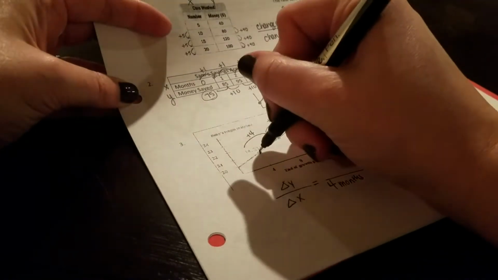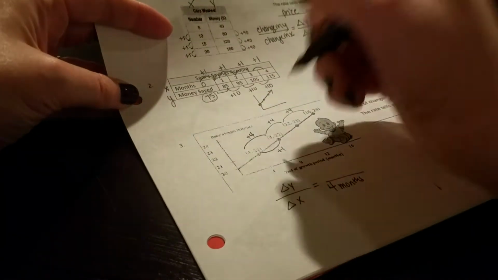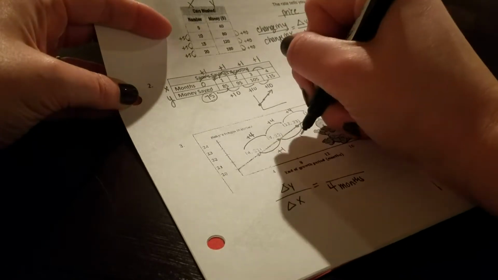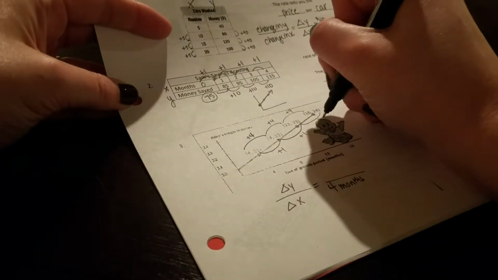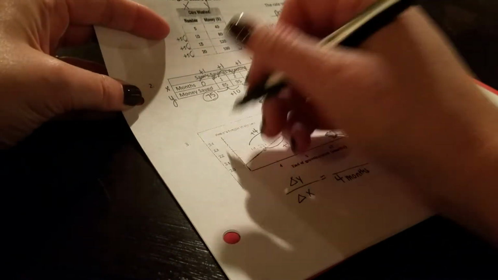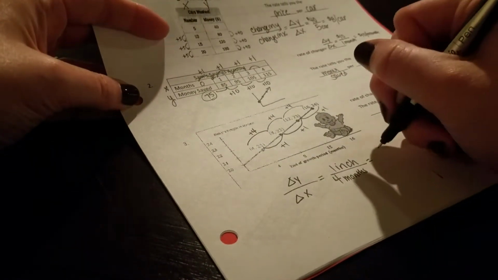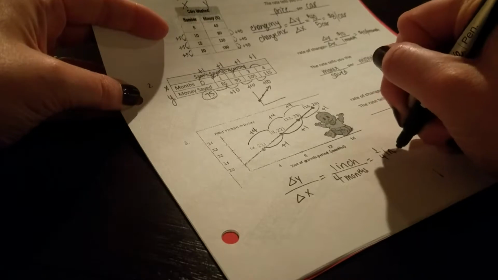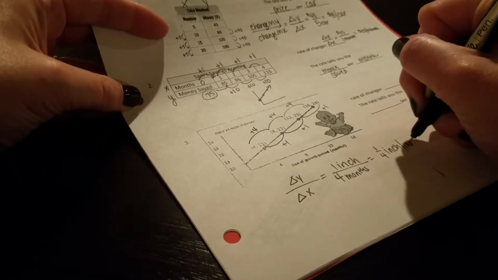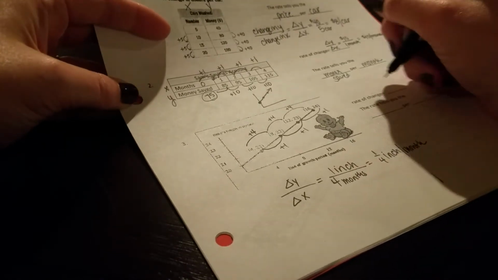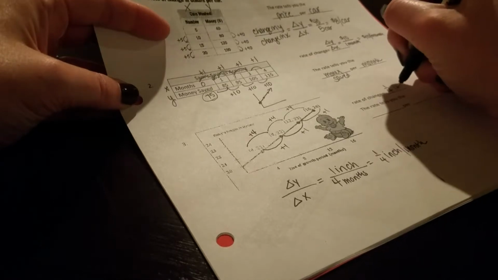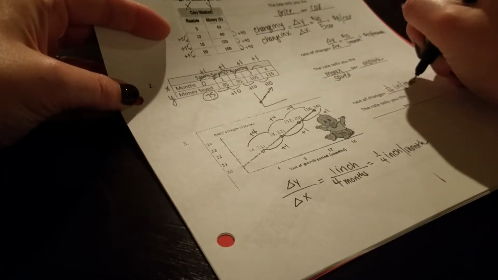And let's look at the Y's. 21 to 22 was 1. 22 to 23 was 1. 23 to 24 was 1. So 1 inch per 4 months. So that'd be a 1/4 inch per month. So the rate of change is 1/4 inch per month.